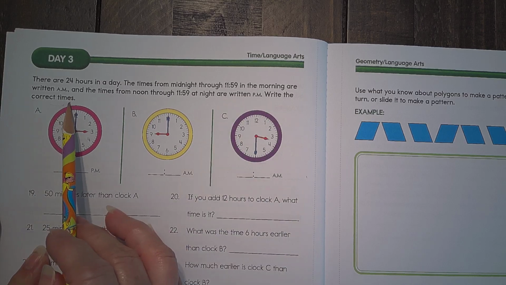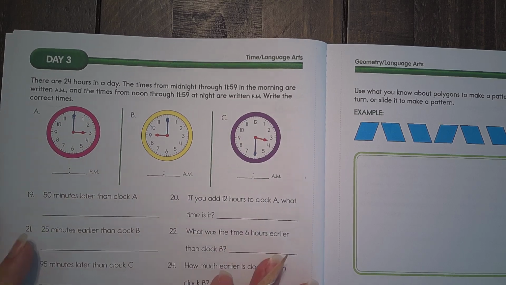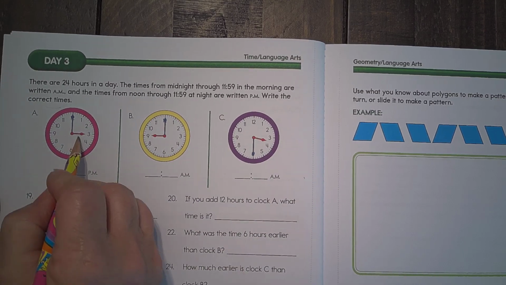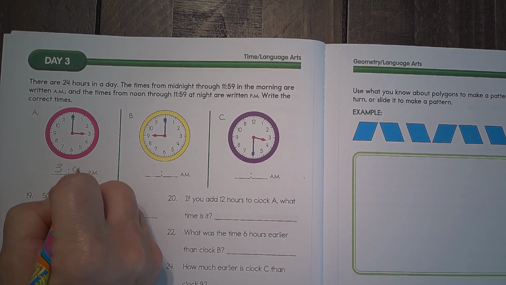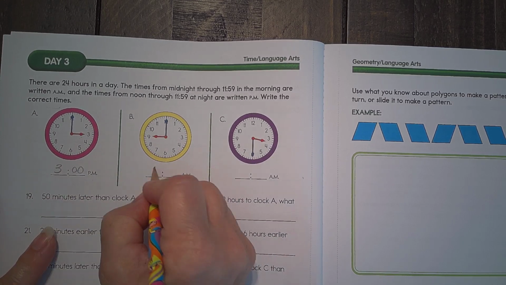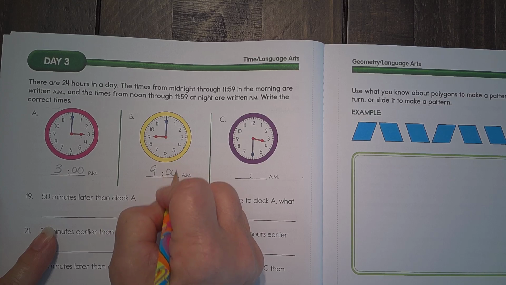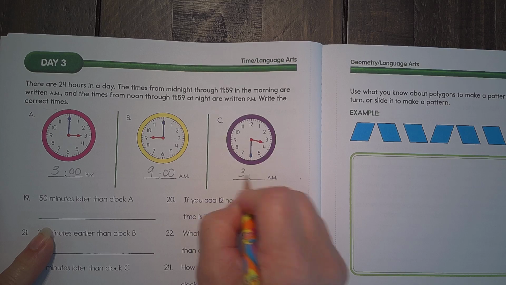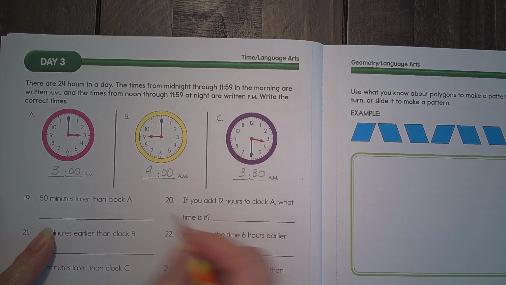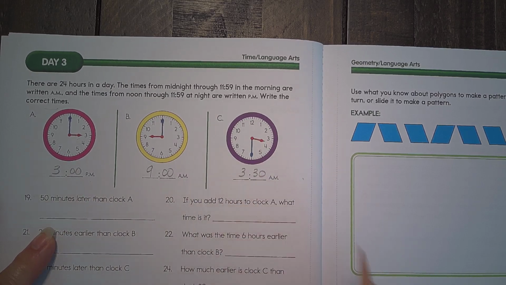Write the correct times. So here we have 3, because that's the small hand, right? So 3 o'clock PM, 9 o'clock AM, 3:30. So they've labeled these as PM, AM, and AM for us.